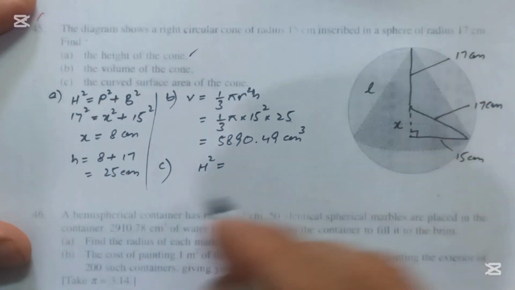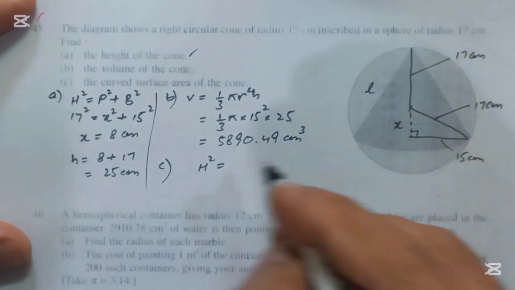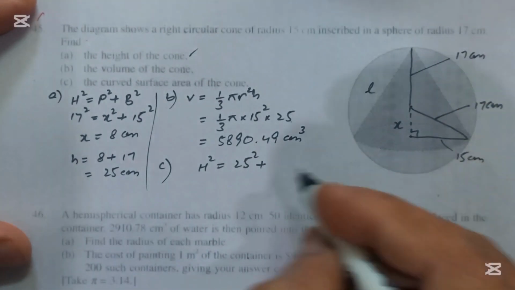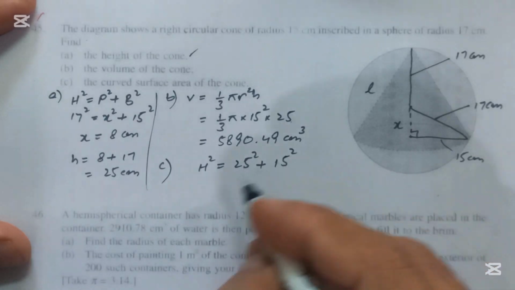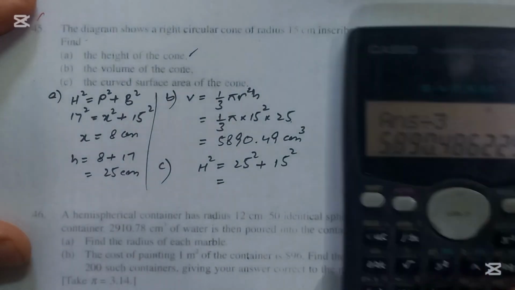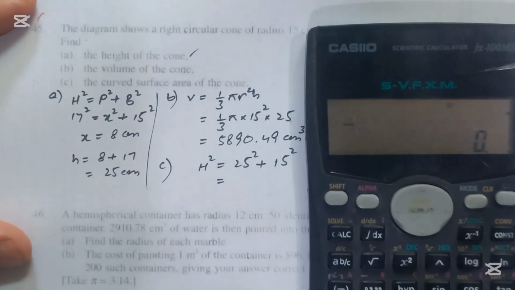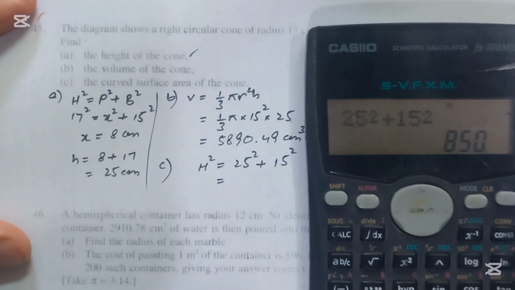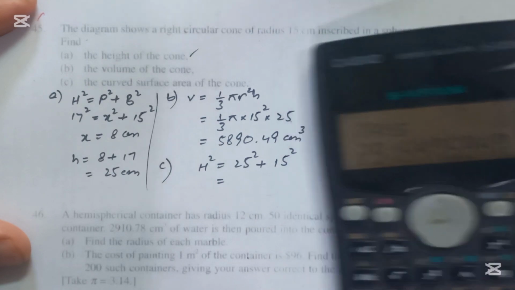Perpendicular will be height, that is 25, and base will be 15. Solve the values on the calculator. 25 square plus 15 square. Take the square root of the both sides. Answer is 29.15.